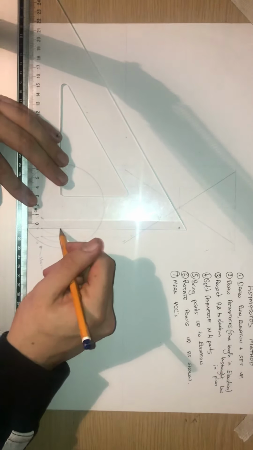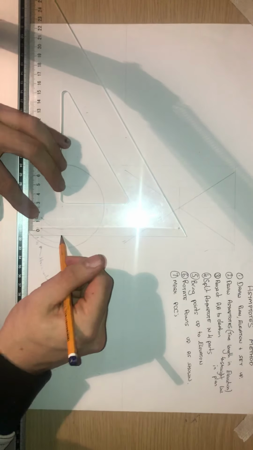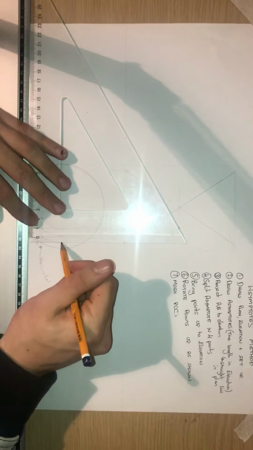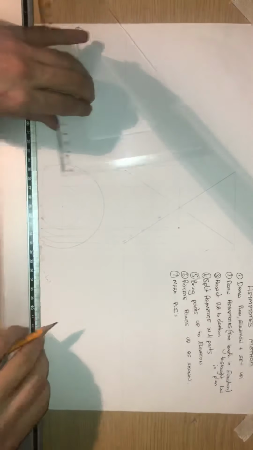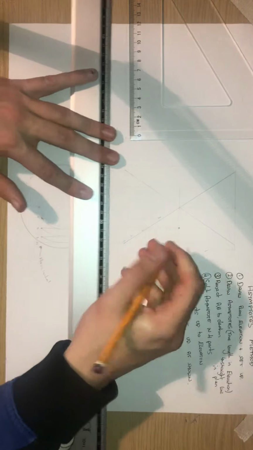We bring these points up one by one, and then draw a line across where each point has been hit on the asymptote.